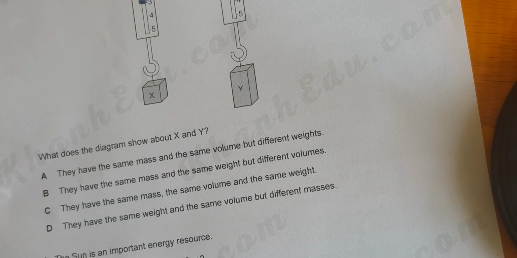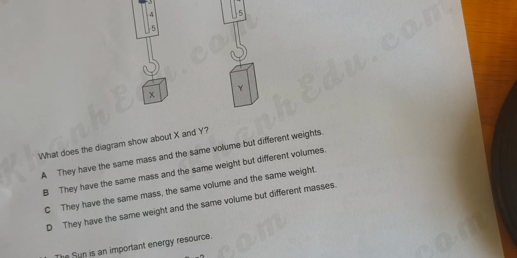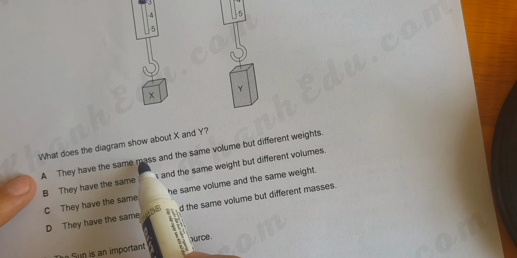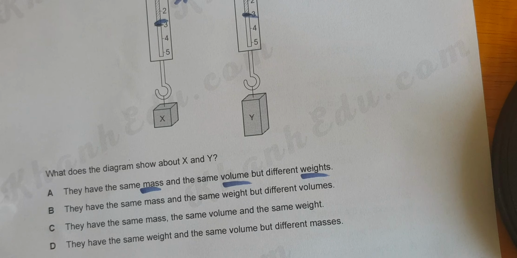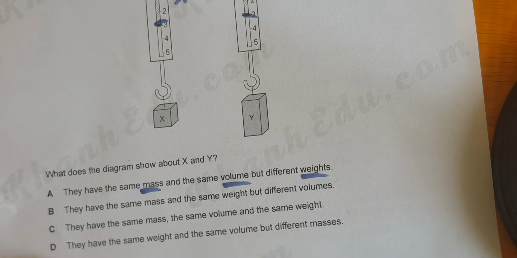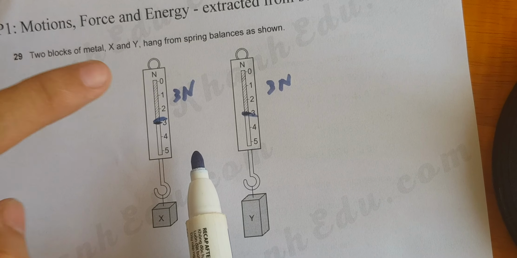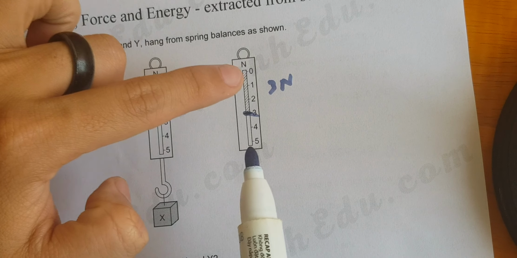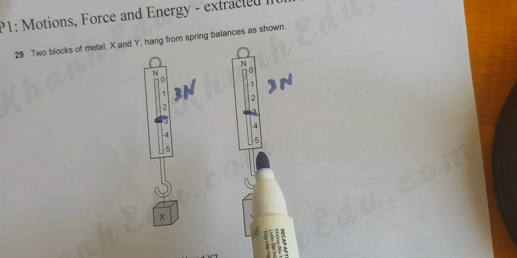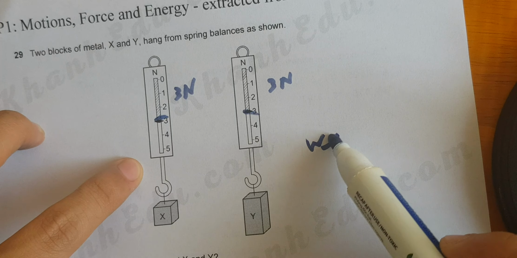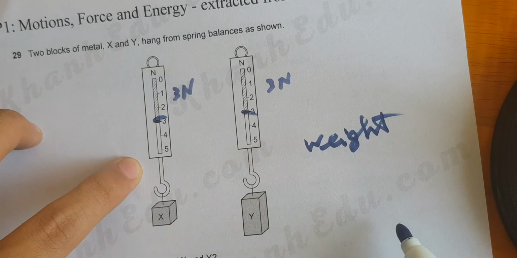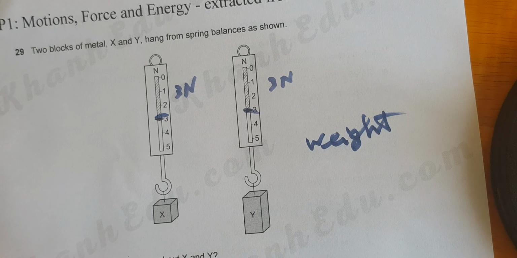They have the same mass and the same volume, but different weight. So there are 3 factors that we have to keep in mind: the mass, the volume, and the weight. So let's take a look at the diagram. We have the same Newtons, or the same forces, acting on the balances. So they have the same weight. So the same weight would be the correct answer.